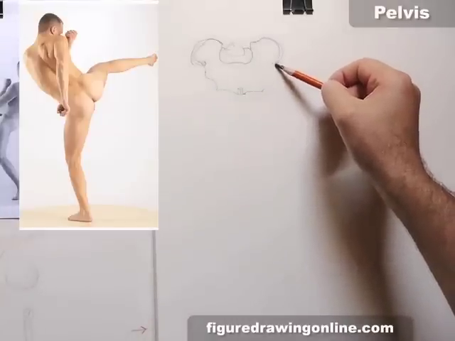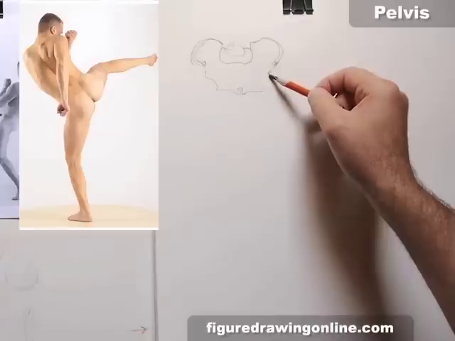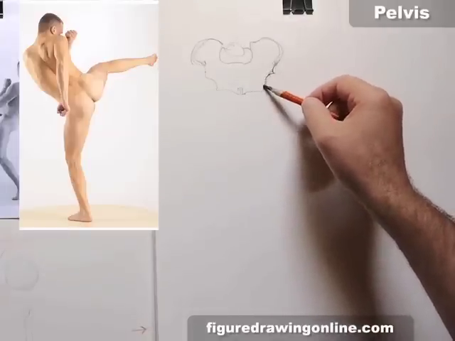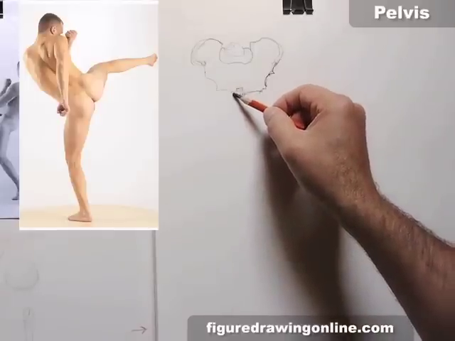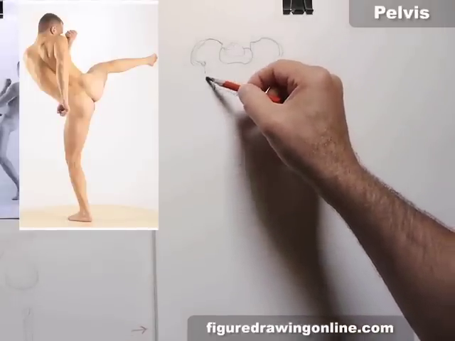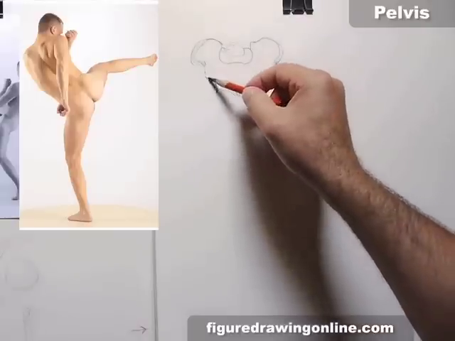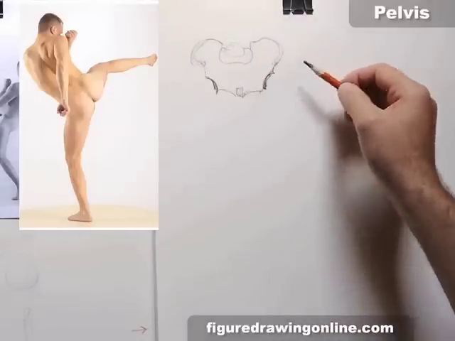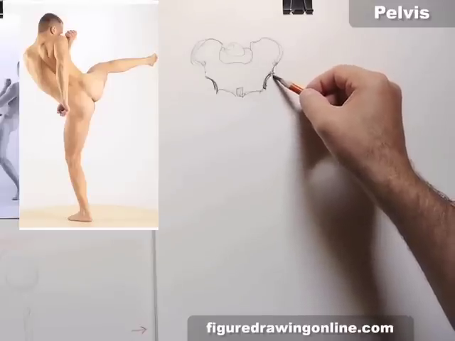Of course, you can look up a more detailed drawing in any anatomy book, as well as from the figuredrawingonline.com website. So this bit here, in a later video podcast, we will be talking about the upper leg, and this is where the upper leg fits in.